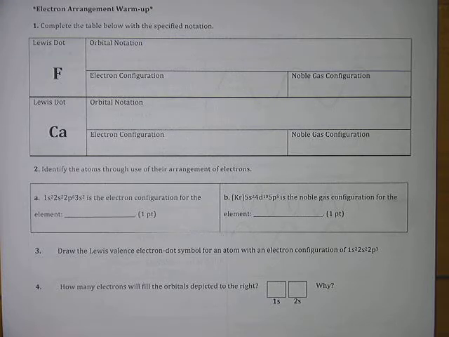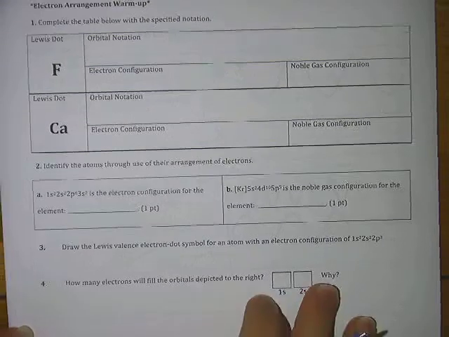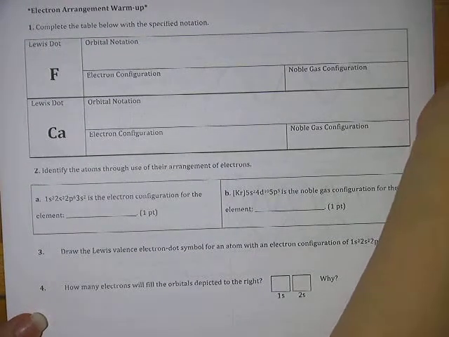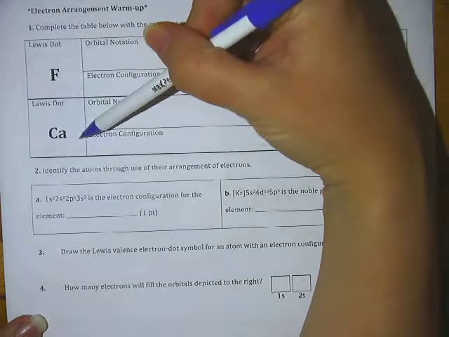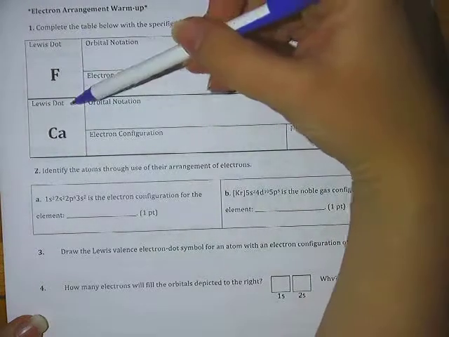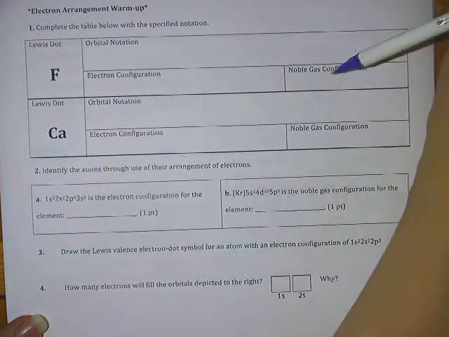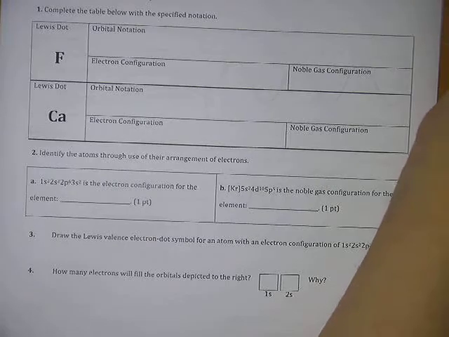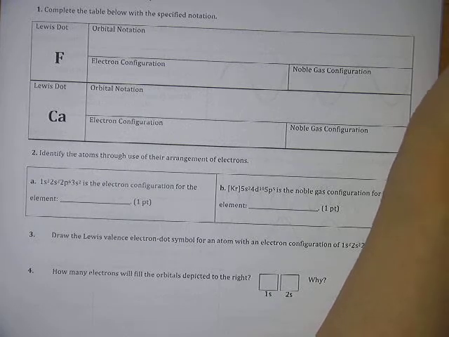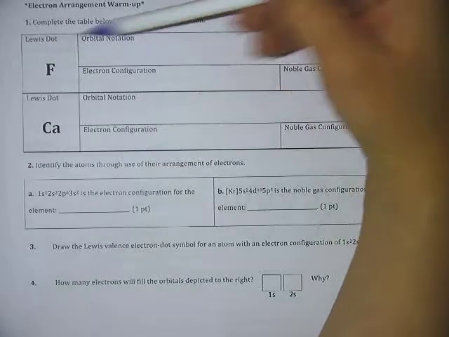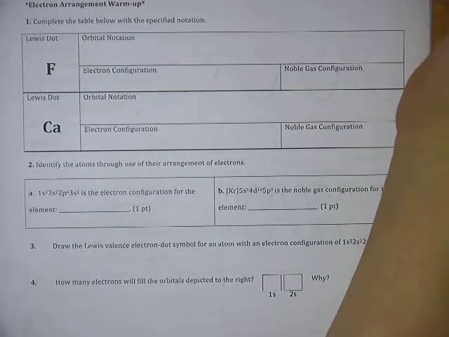Alright, and now if the video is playing, you should have had 8 minutes to finish or mostly finish the warm-up. And so what we're looking at here is they're giving you an element. You have to do the Lewis dot structure, the orbital notation, electron configuration, and noble gas configuration. So it's a lot of different things, but we'll start with fluorine and orbital notation.